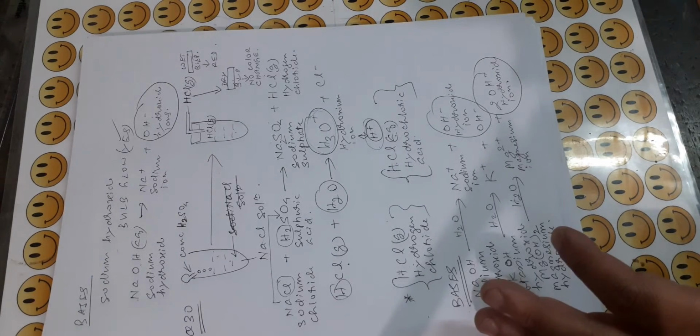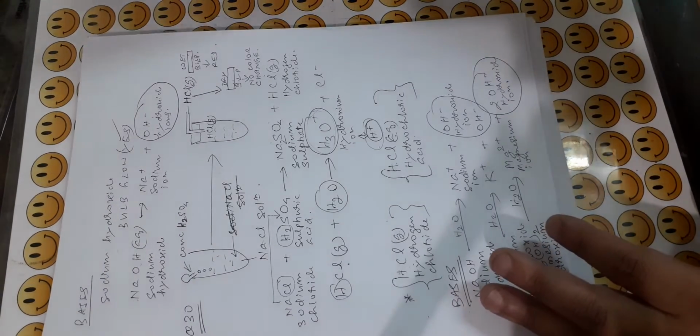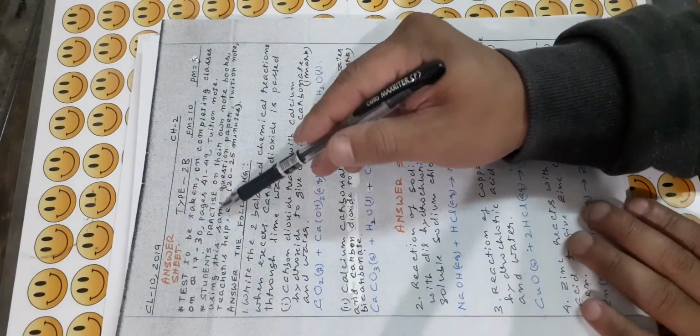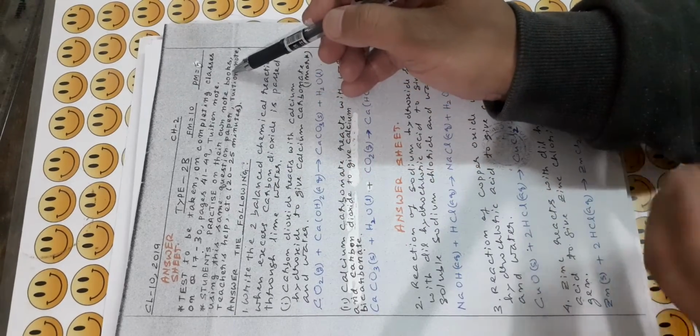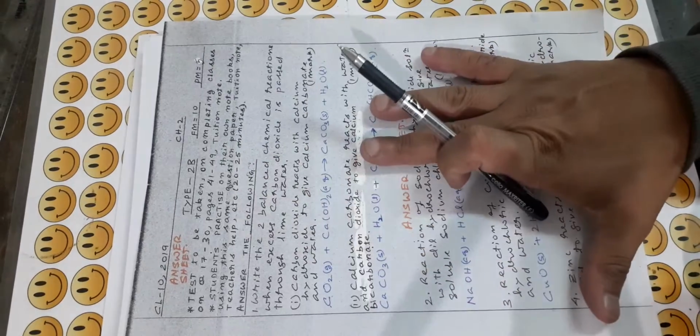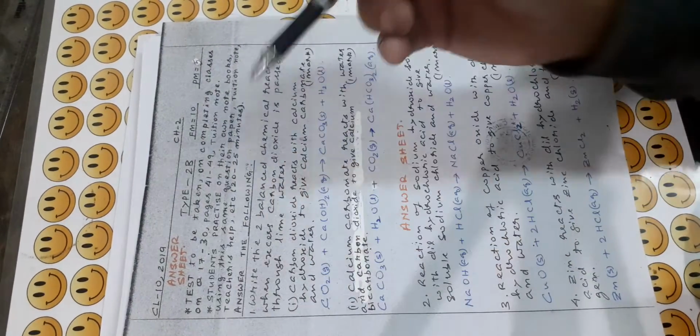So that ends the portion. Once you're complete, next you will take the test. As you take this test, remember this. You'll get a question paper like this, 2B type. The students have to practice on their own note, tuition note copy. You can use this same question paper. Don't write here, but use it to look.